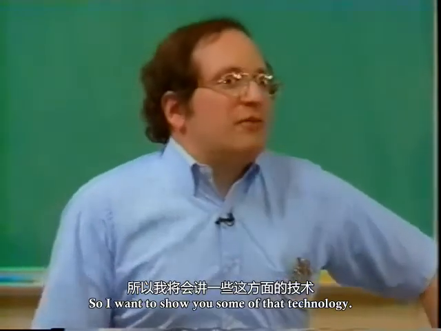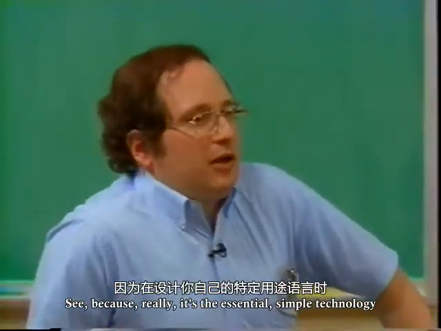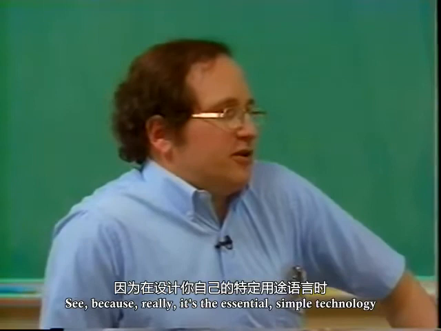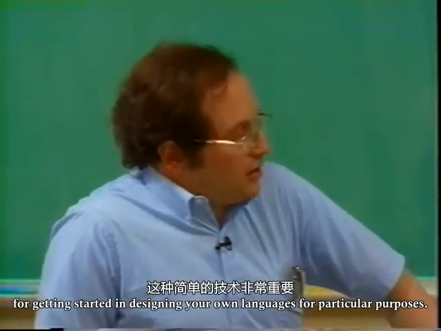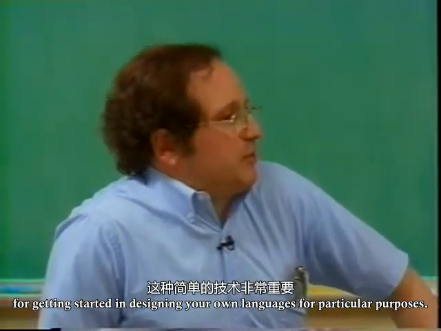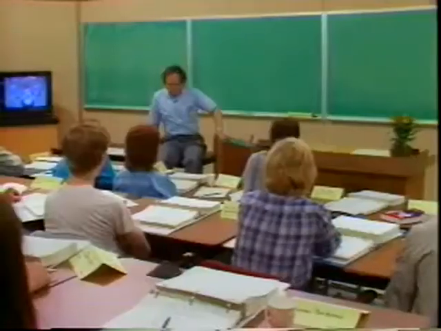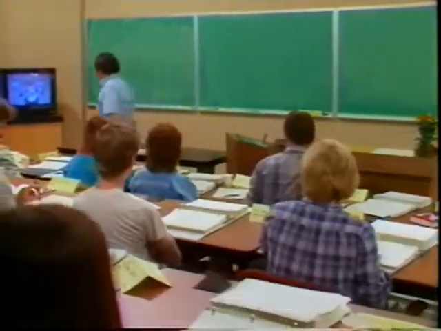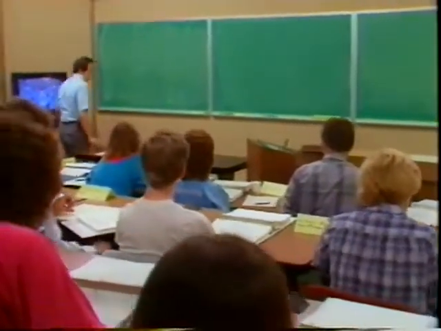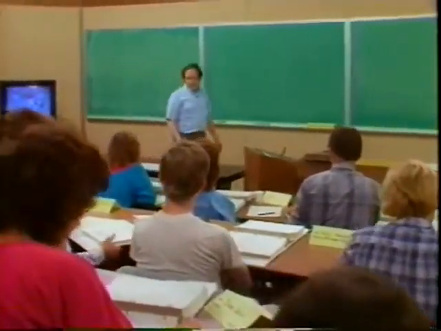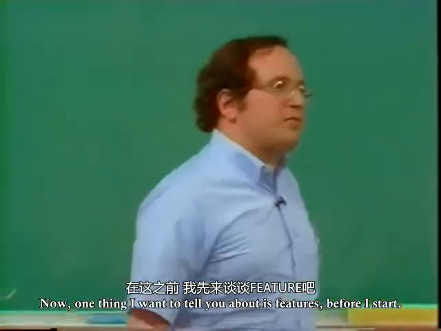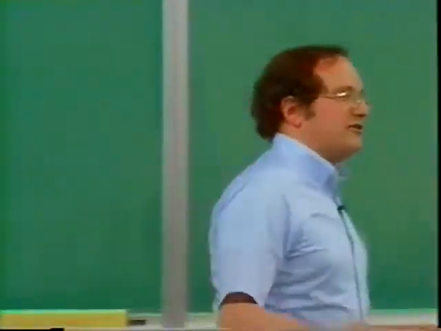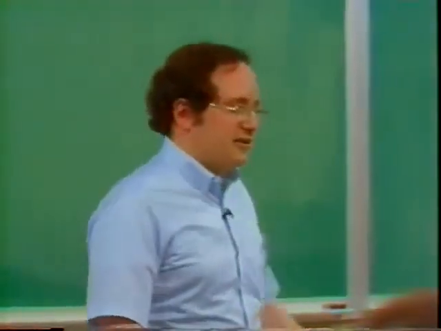So I want to show you some of that technology. Because really it's the essential simple technology for getting started in designing your own languages for particular purposes. So let's start by adding a very simple feature to a Lisp. Now, one thing I want to tell you about is features before I start.